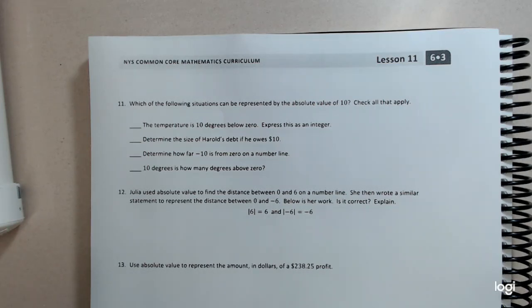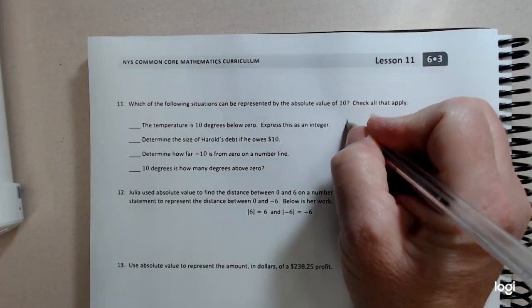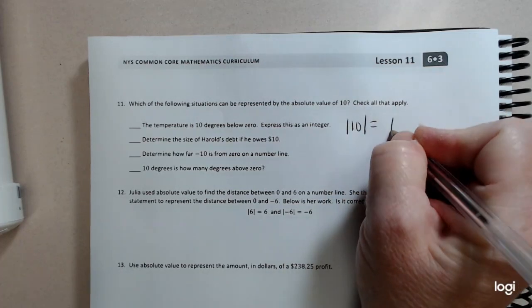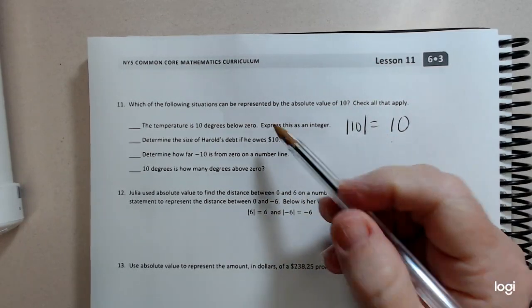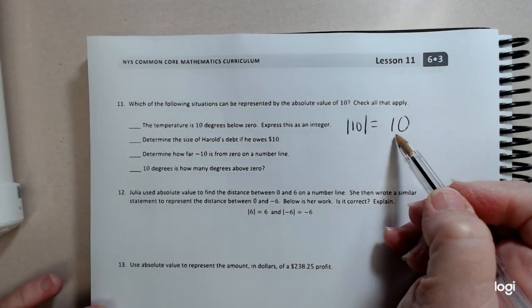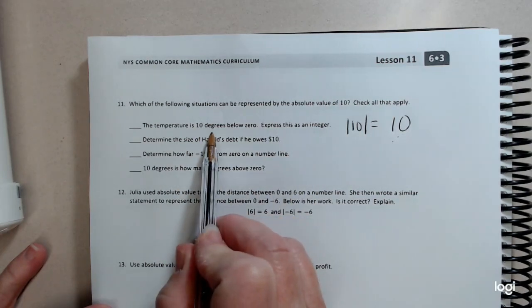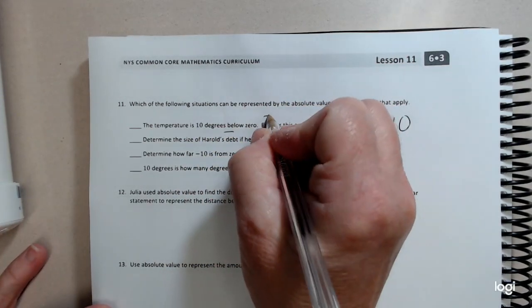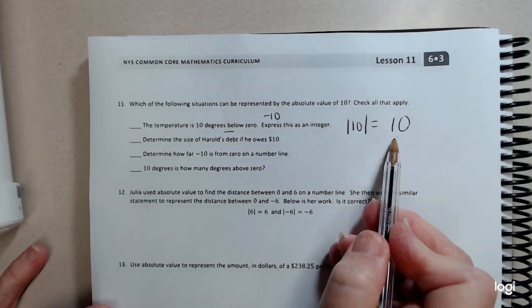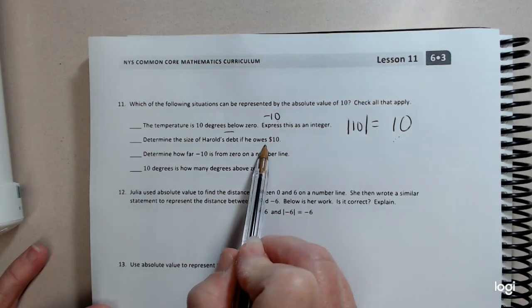Number 11 says, which of the following situations can be represented by the absolute value of 10? Well, the absolute value of 10, we know, is 10. So we want to see which one of these answers equals 10. The first one says the temperature is 10 degrees below zero. Express this as an integer. Because it says below, that would be negative 10. That's not 10.